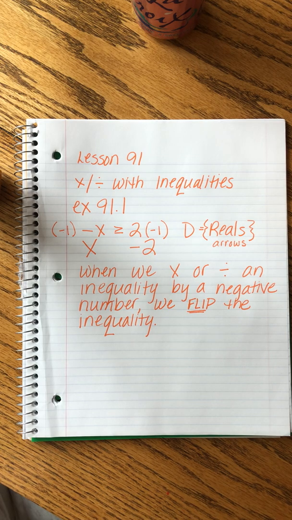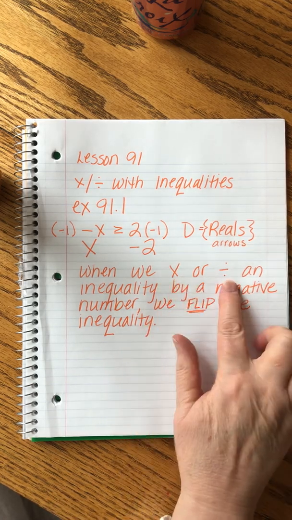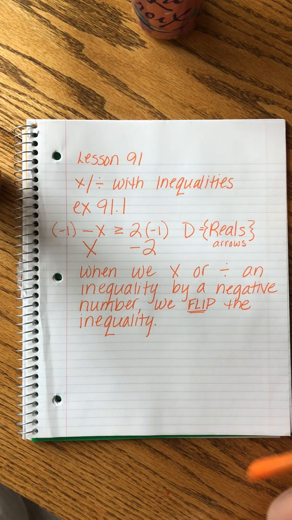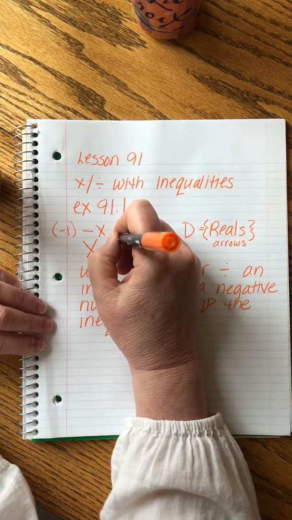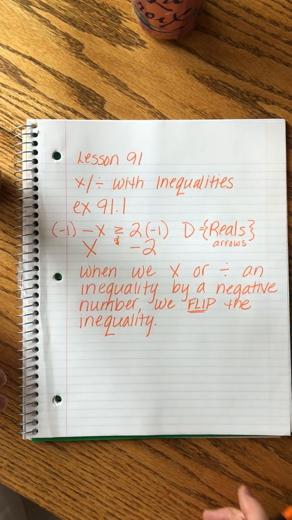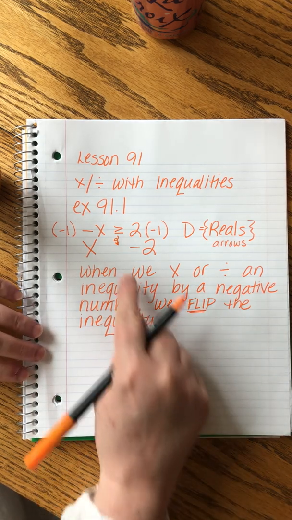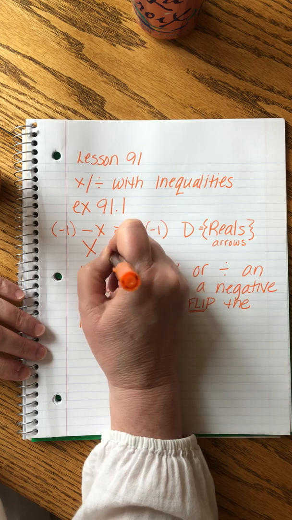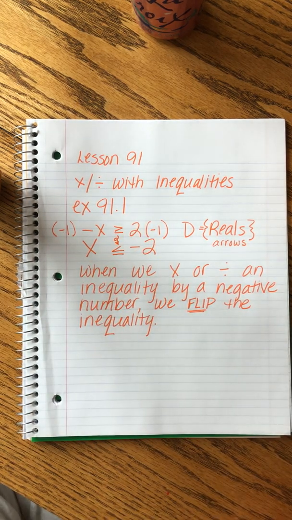This has nothing to do with negated inequalities. That's a different subject. When we're multiplying or dividing by a negative, we just flip it like a pancake. I show that with that little marker. John does not use that, but I do. That's my reminder to flip it. So when we finish, it's going to look like that.